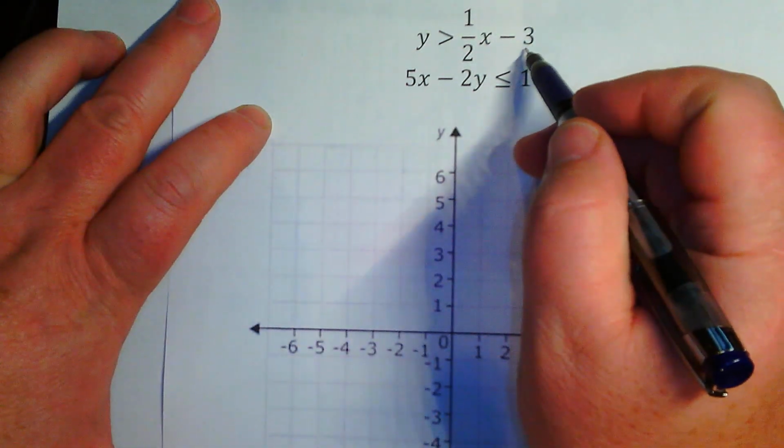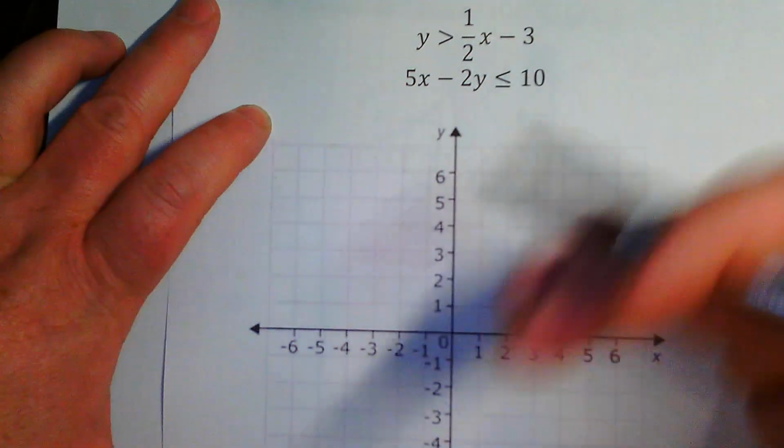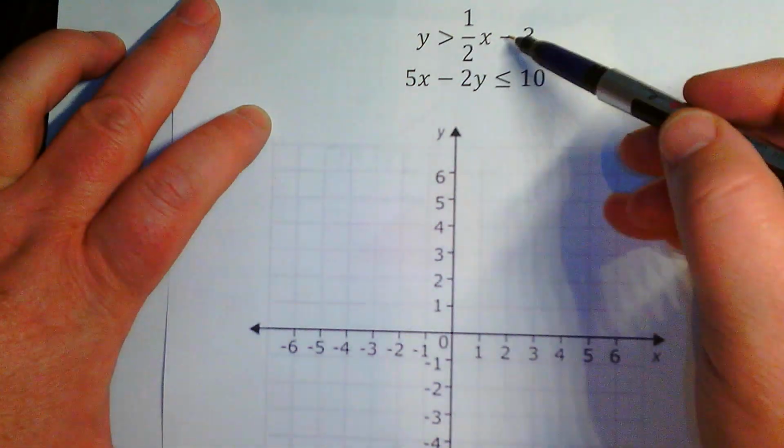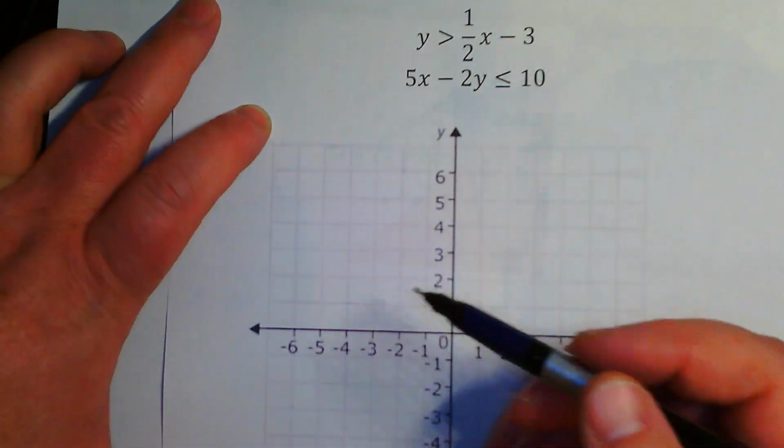So let's go ahead and do this, right? We have two equations. We're going to graph one, and then we graph the other. Don't make the 2 dots for this one and then 2 dots for that one. It just causes you lots of trouble.